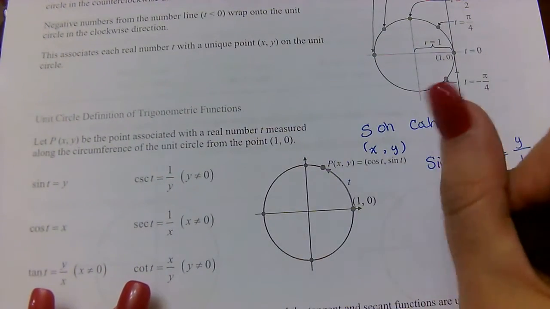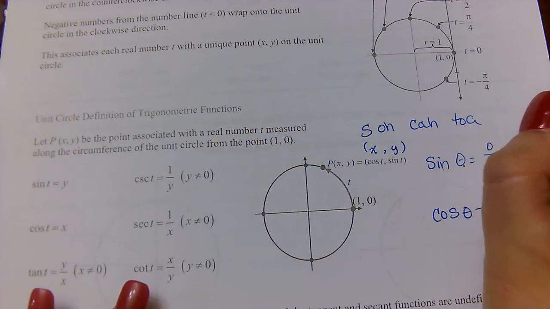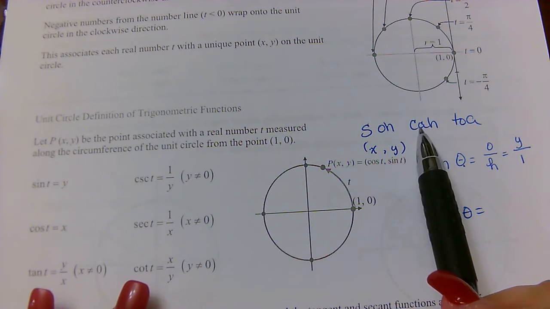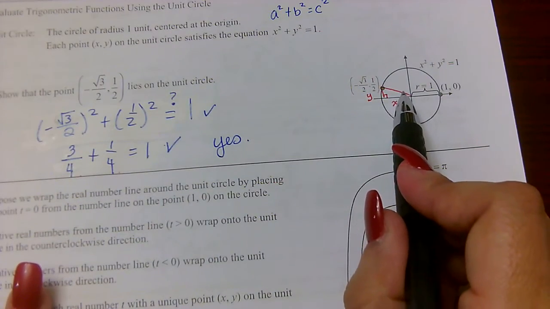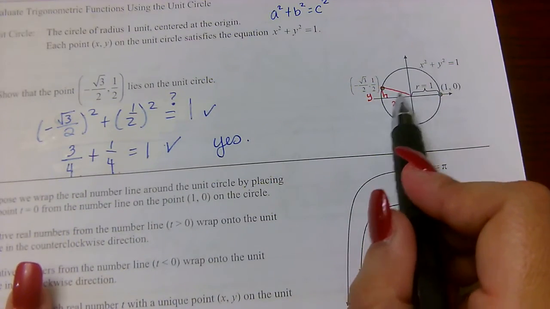Let's look at cosine. Cosine theta is adjacent over hypotenuse. Well, what's adjacent? Here's our angle. Adjacent is next to.